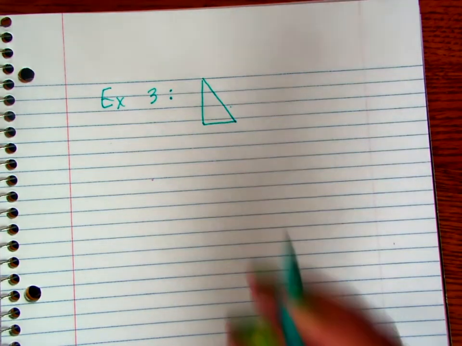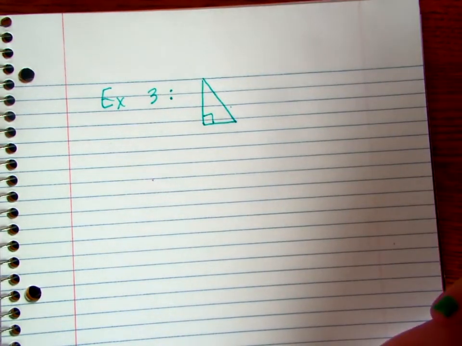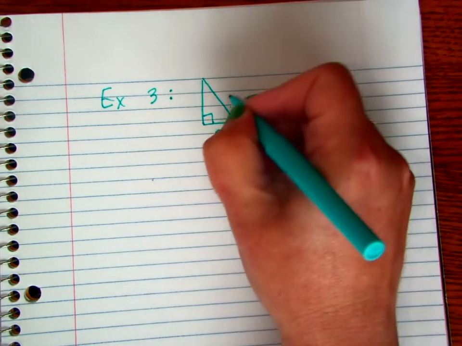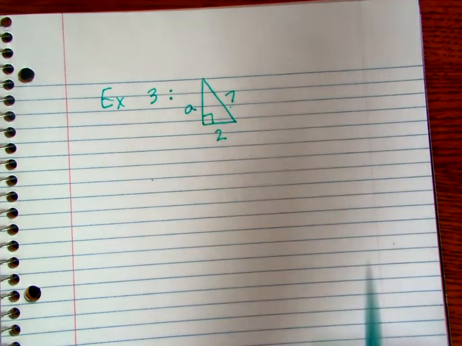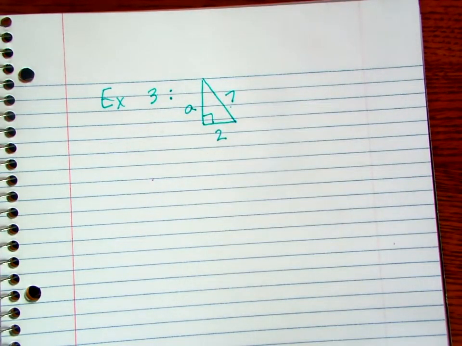So there's a triangle, and here's your right angle, so it is a triangle. But we know this, and we actually know the hypotenuse this time. What we don't know is this side over here. We'll call it A. Okay?